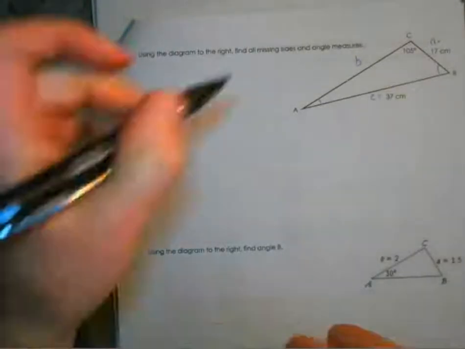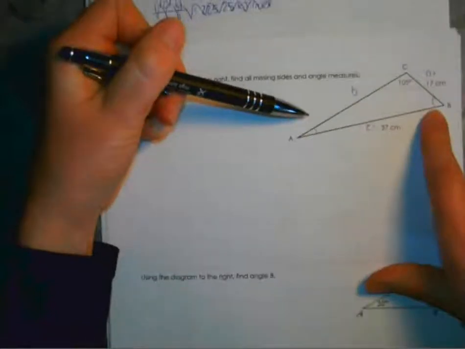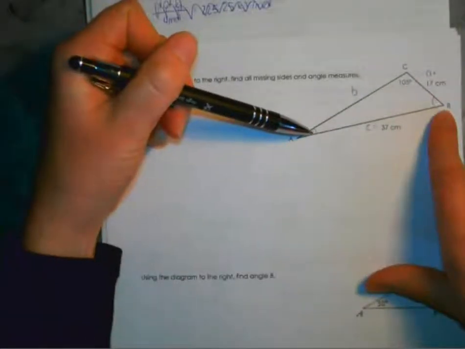So let's think about where we would want to start. Now, it's difficult to start by solving for the two angles.